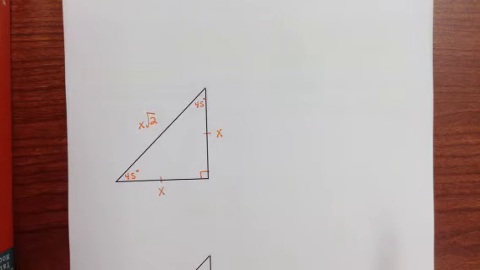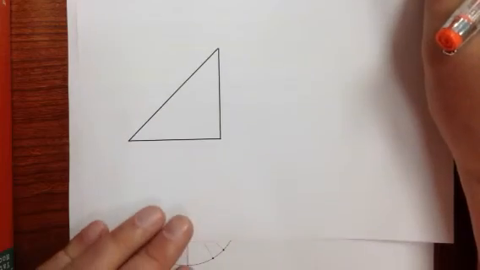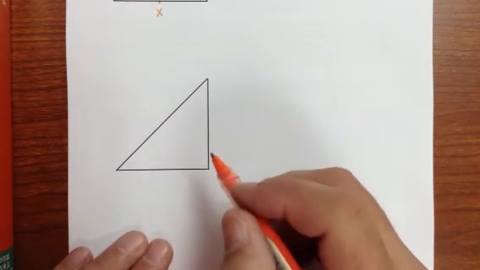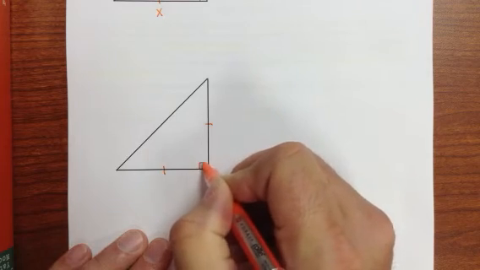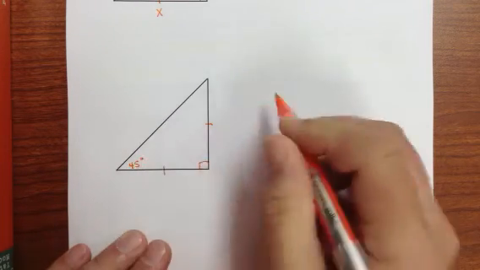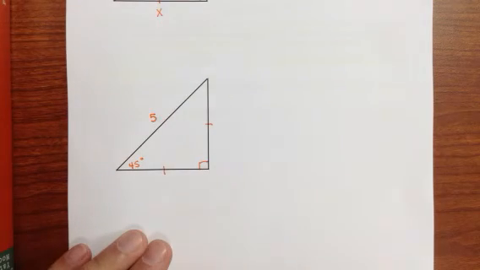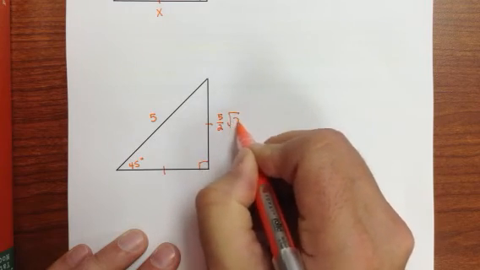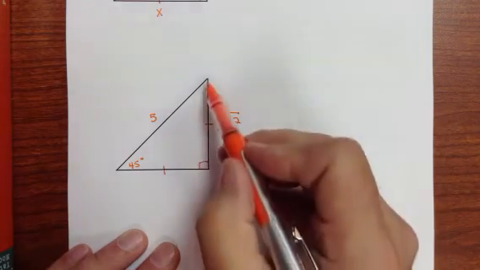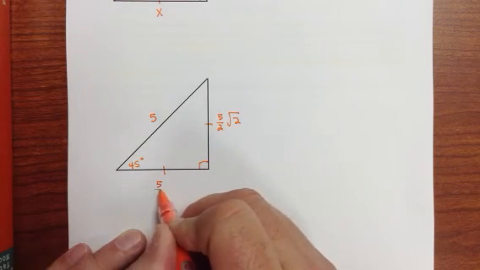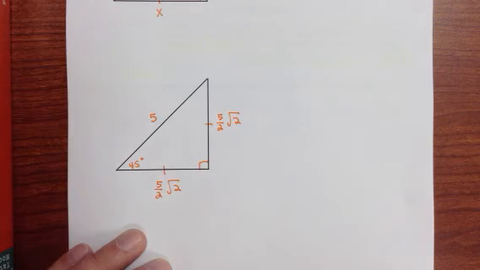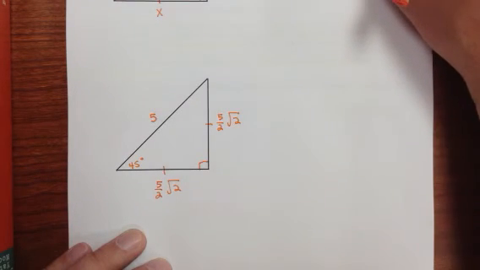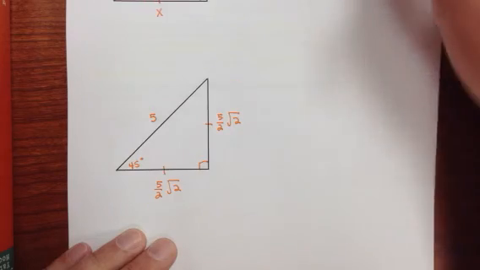Okay? What happens if in a 45, 45, 90, the hypotenuse is an odd number? There was sort of a trick we learned in the right triangle chapter, and that trick is you're just going to take half and multiply it by radical 2. So if the hypotenuse is 5, the leg is 5/2 radical 2. Okay, hopefully that's a helpful reminder on how to find your two special right triangles.